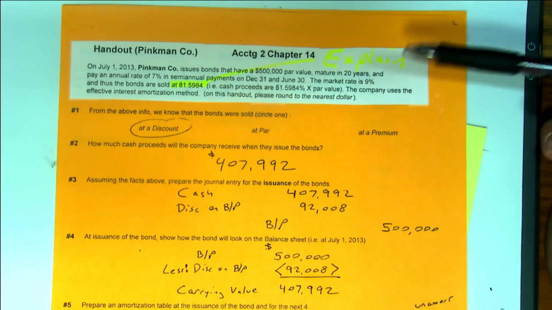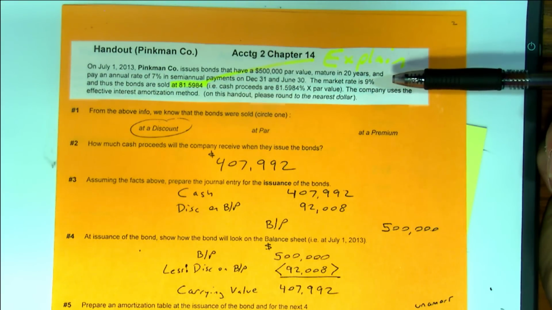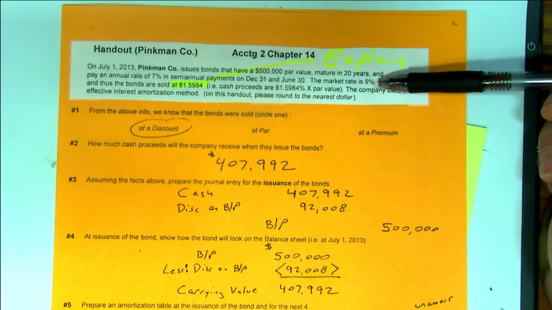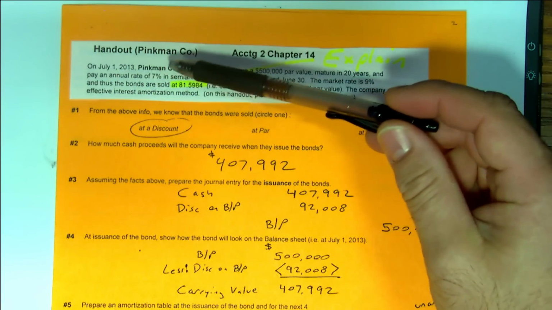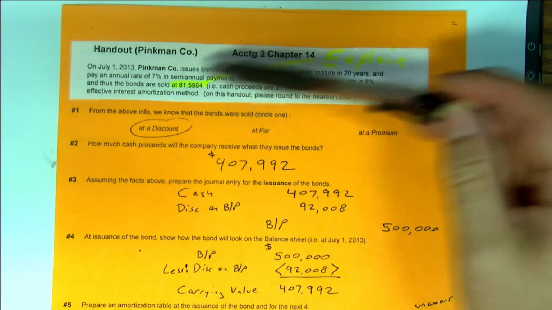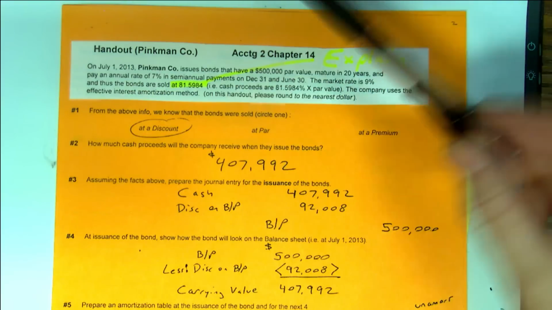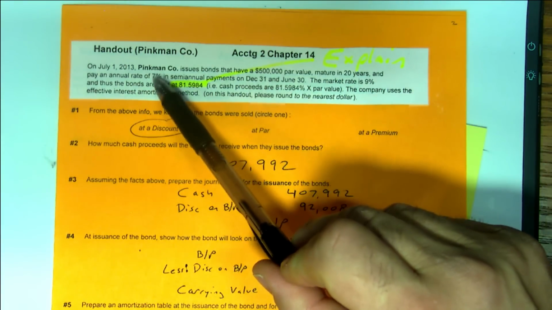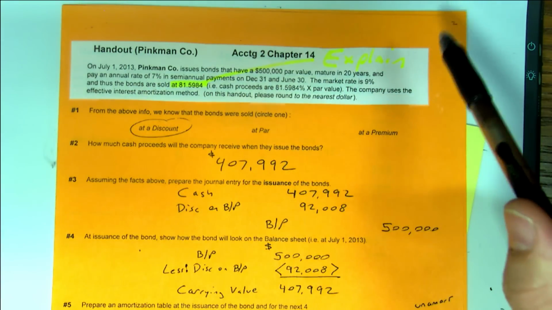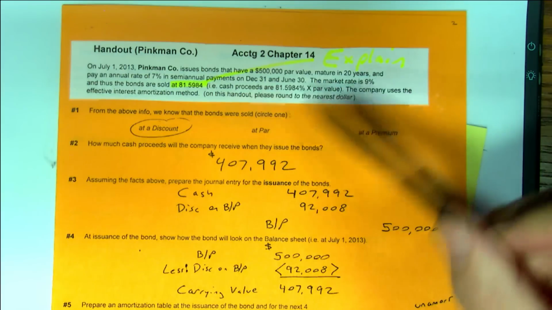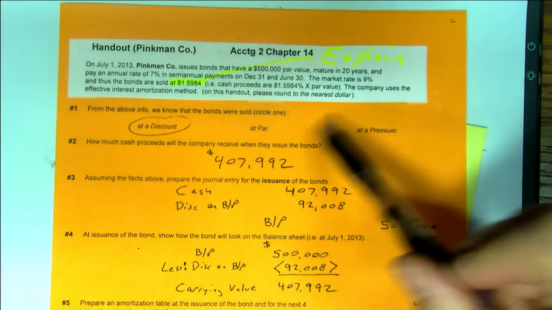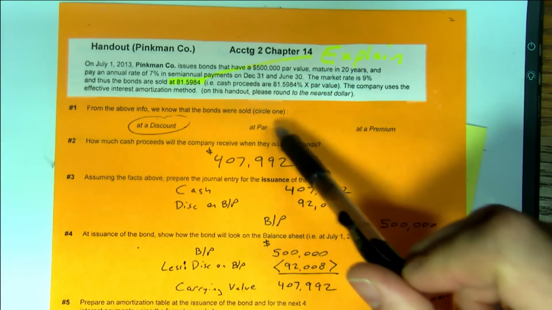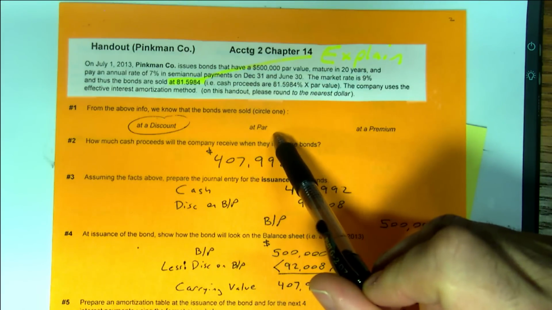Secondly, the market rate is 9%. The annual contract rate is 7%, right? So the stated rate of 7% is less than what the market's paying. So we sold it at a discount. I've taught you selling at par too, haven't I? That's when the rates are equal.